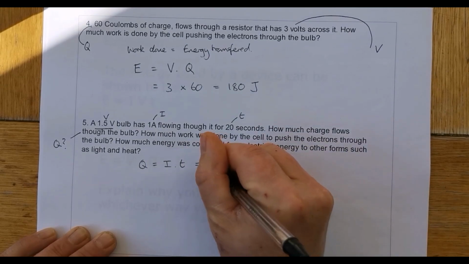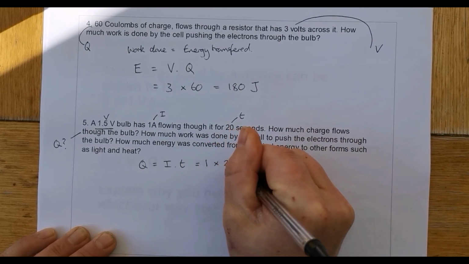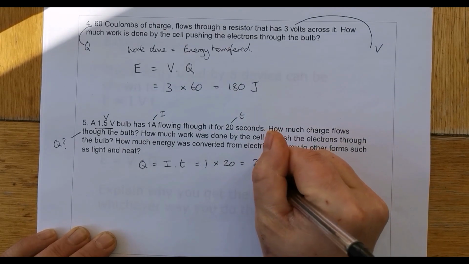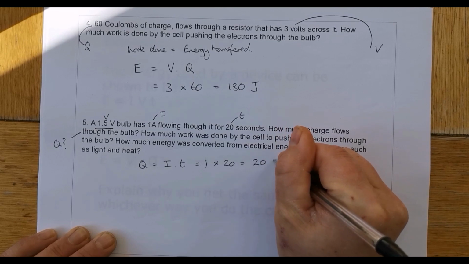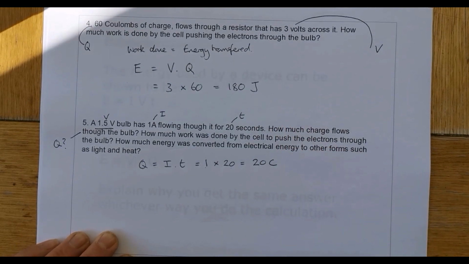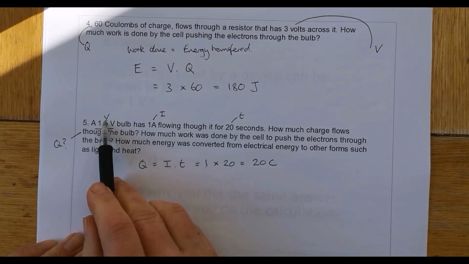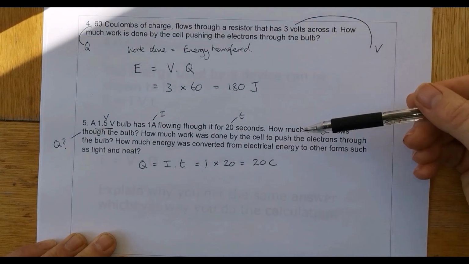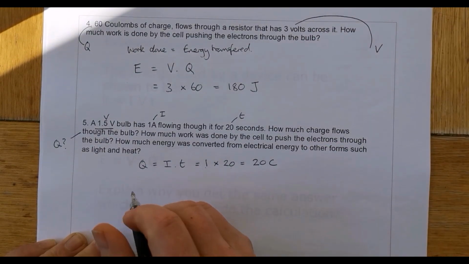What's the current? 1 amp times 20. 1 amp, 1 coulomb per second, times 20 seconds. We've moved 20 coulombs through that bulb. Now we've got Q and we've got V and we've asked how much work was done. Well, this is just the same as above. We're transferring the energy.